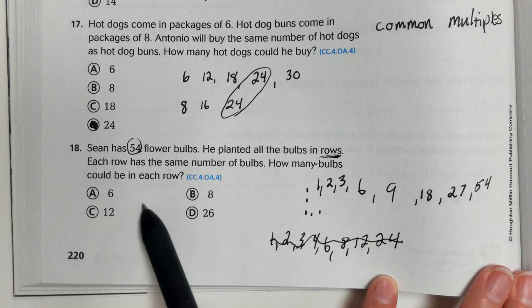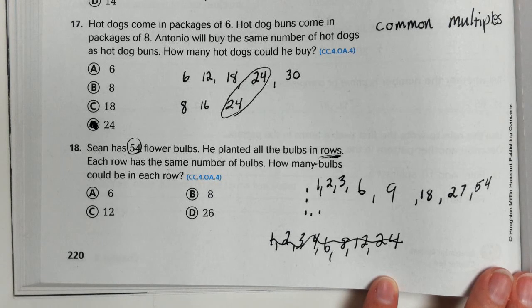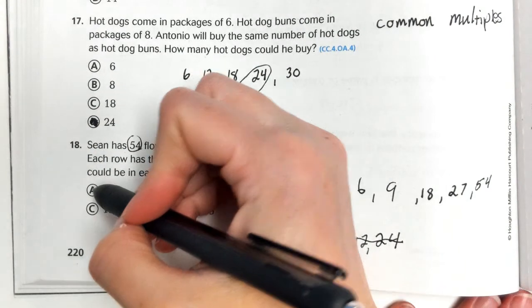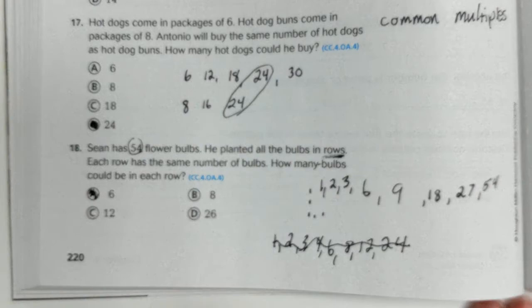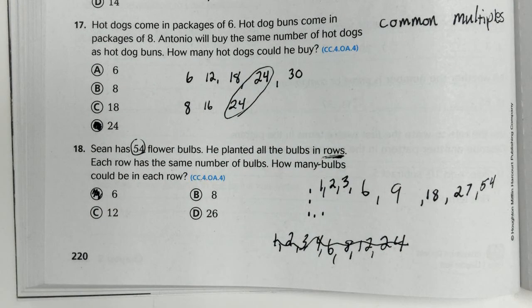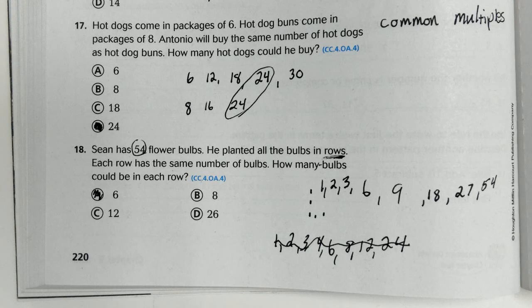So, which of these numbers is a factor of 54? It's 6. So if it says I have a number of something and I want to put it in rows, what am I having to do? It's asking about the factors. If I have a number of something and I'm putting it into rows, it's asking about the factors.